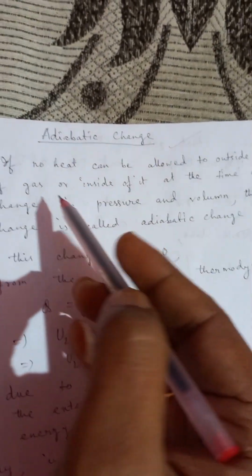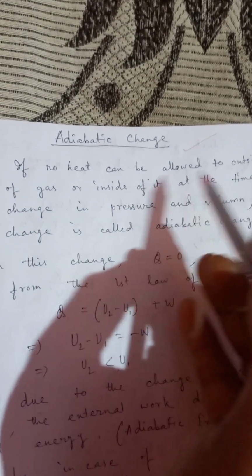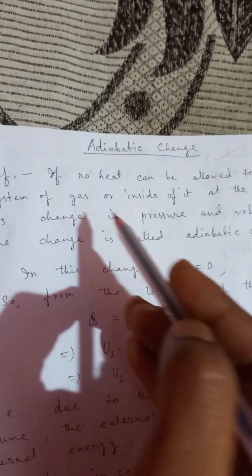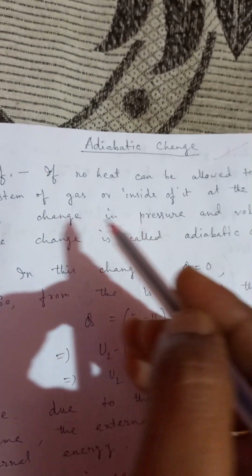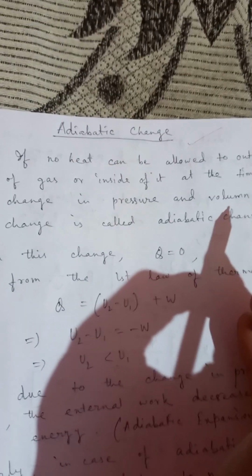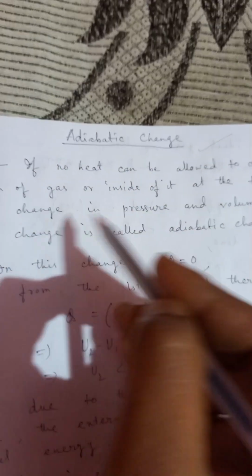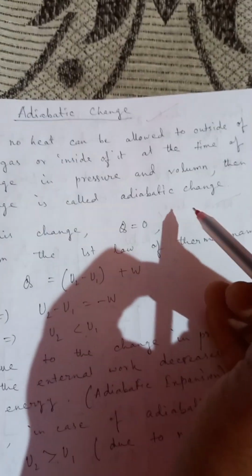Means if no heat is allowed to go outside of a system of gas when it is being changed in pressure or volume, then this change is called adiabatic change. So this is the definition of adiabatic change.